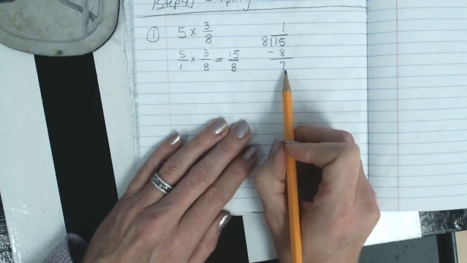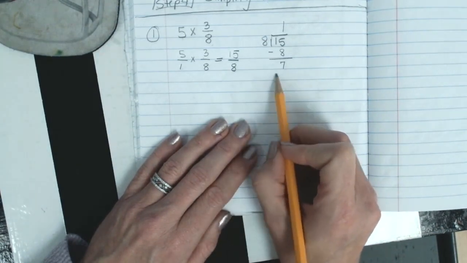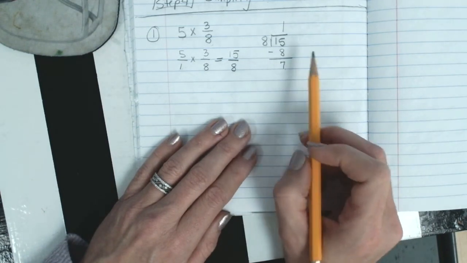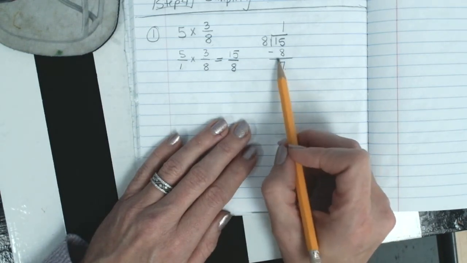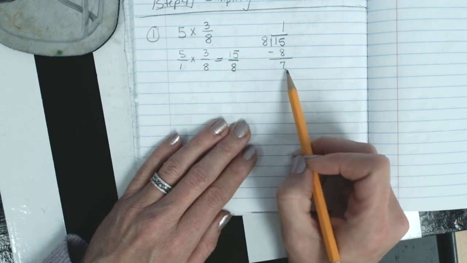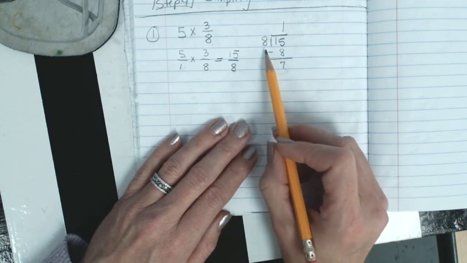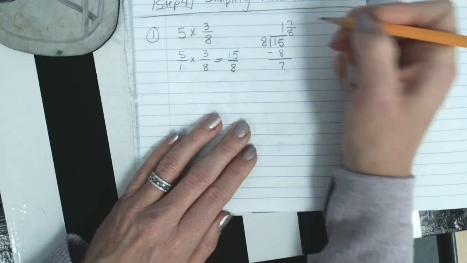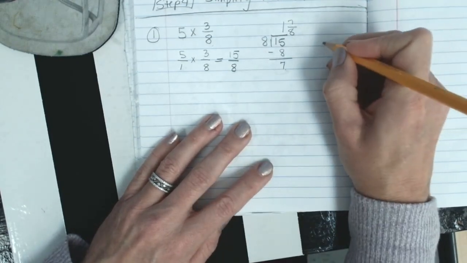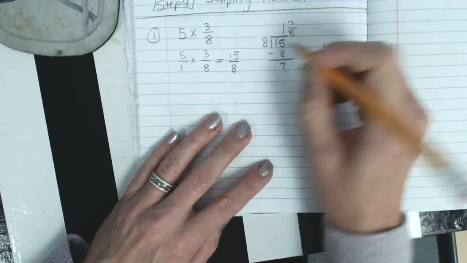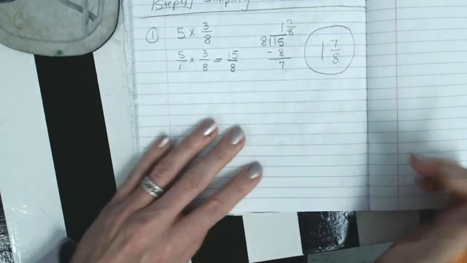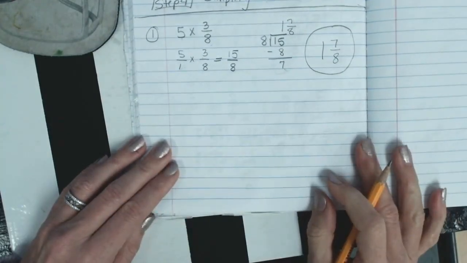So I think now I have a remainder. When you have a remainder, you have to write your remainder as a fraction. And I do that by thinking I have 7 left over out of the 8 parts I was dividing 15 into. So it becomes 7/8. So in our example answer right here, 5 times 3/8 is equal to, dun dun dun, 1 7/8.